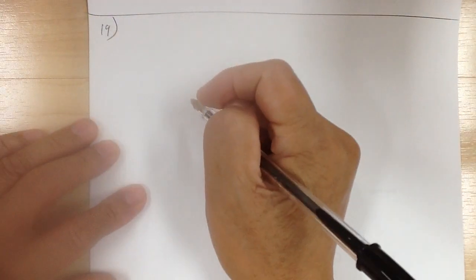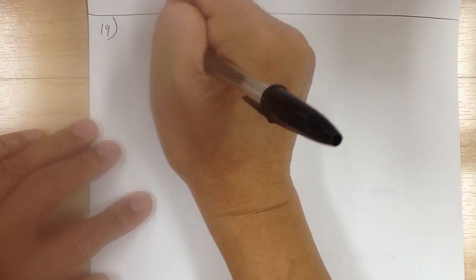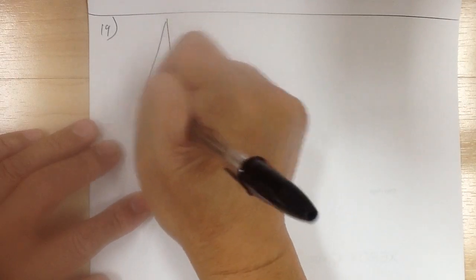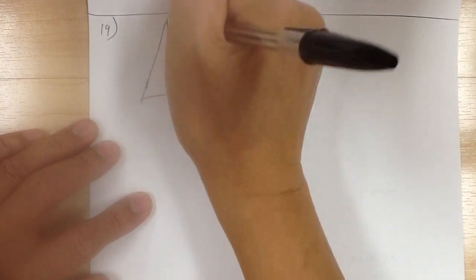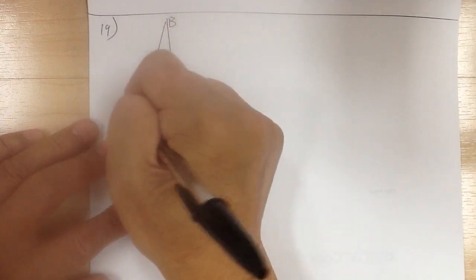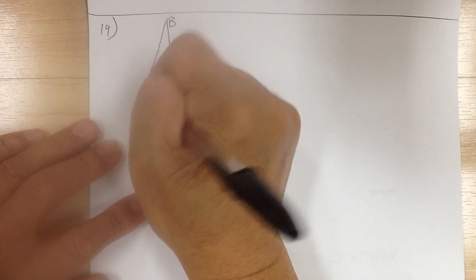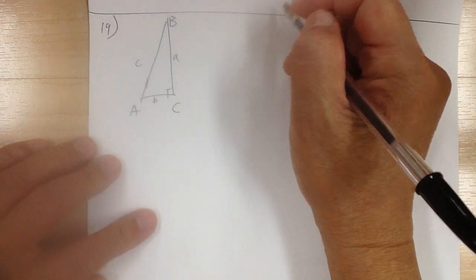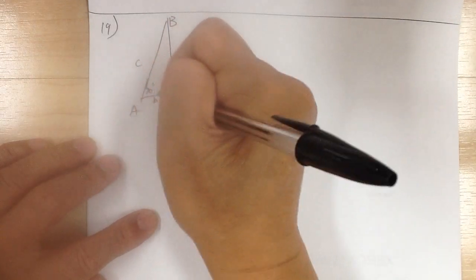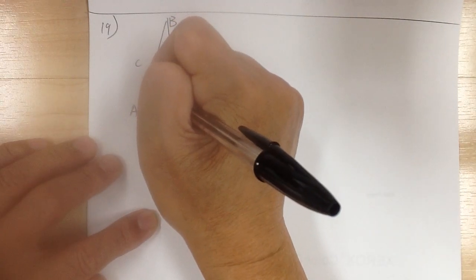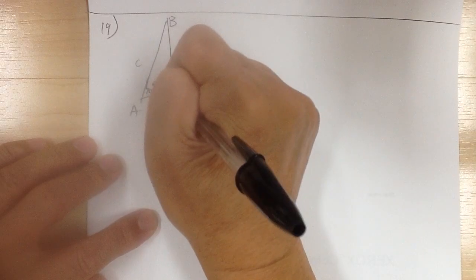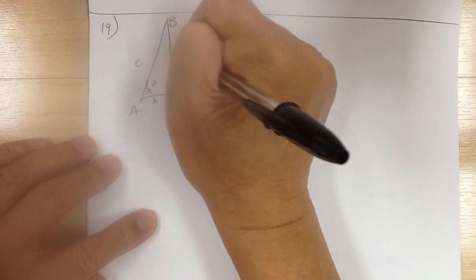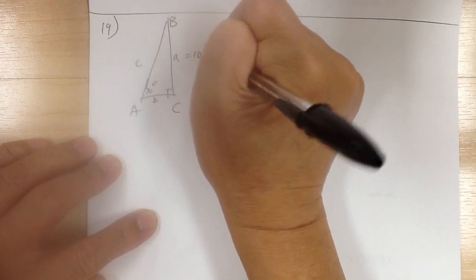Okay, number 19. You have this triangle over here, and this is big B, big A, big C. So you've got A, B, C. It says suppose in the figure that angle A equals 70 degrees, and angle C is 90 degrees, so that's fine. And A equals 101 feet.